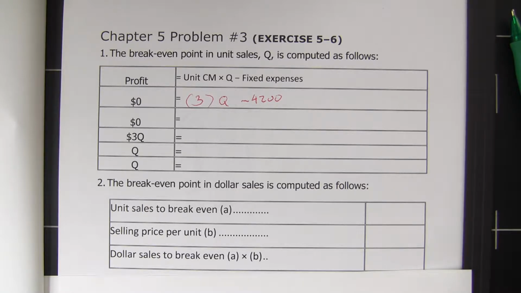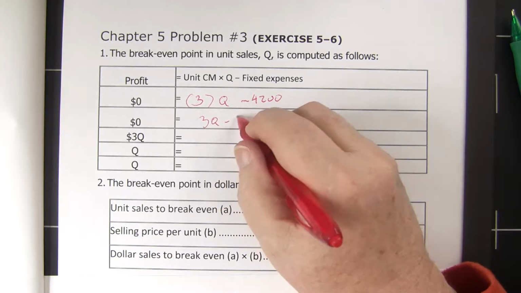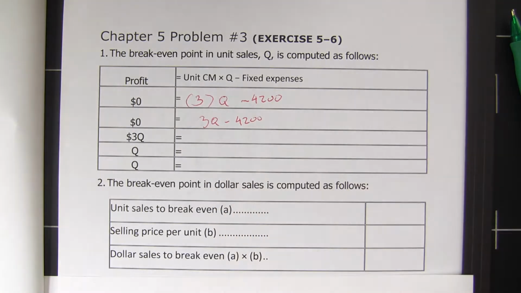We're now going to do some math, and we come up with 3Q minus 4,200 equals 0.